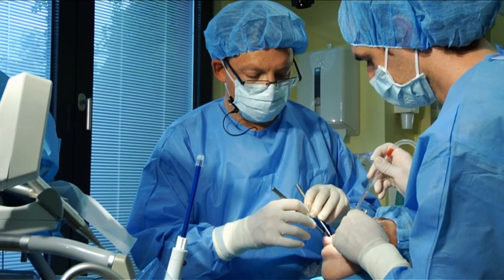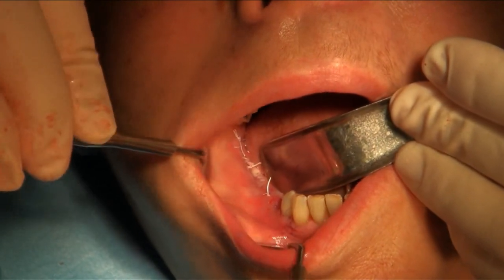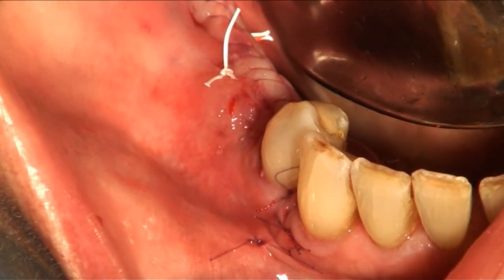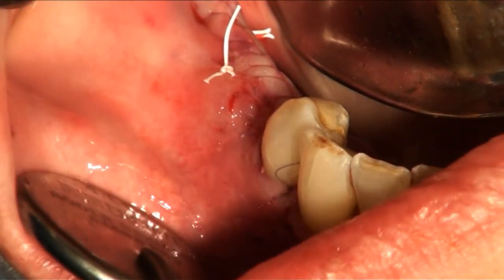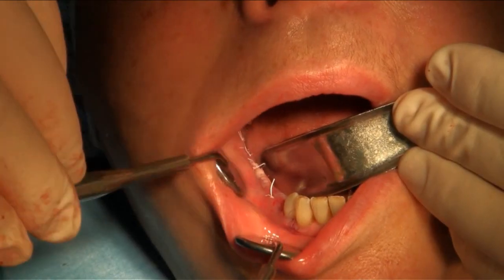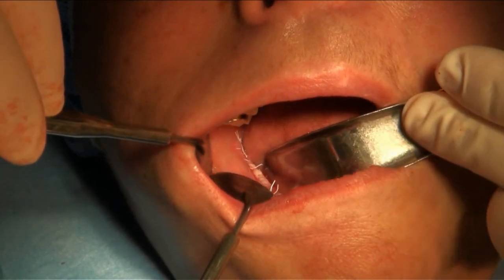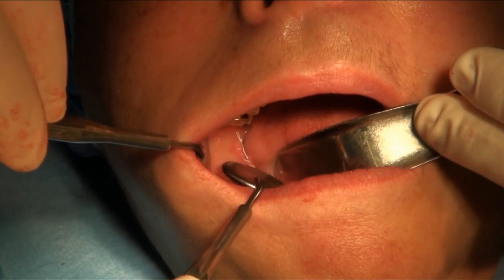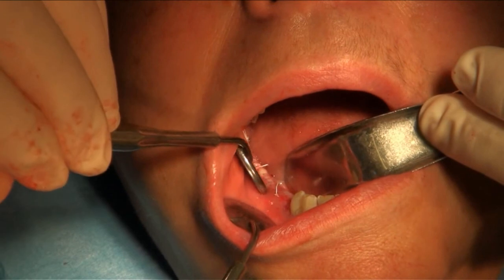Okay, so now we achieved complete soft tissue closure all over the space, a full flap adaptation, and there is no tension in the flap tissues, as you can see here by touching the flap from both sides.